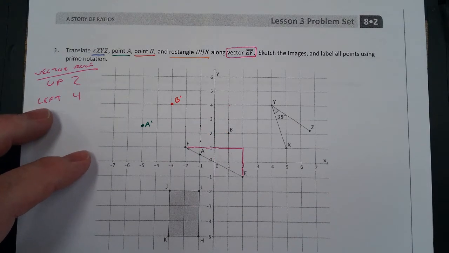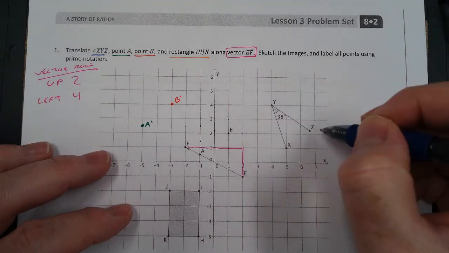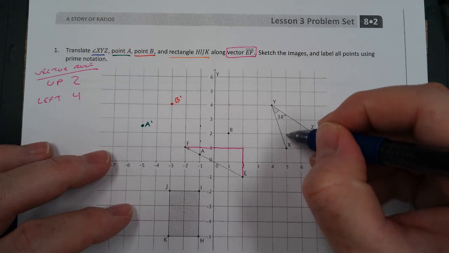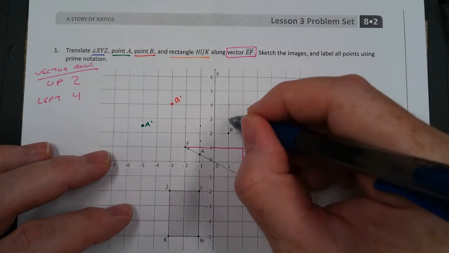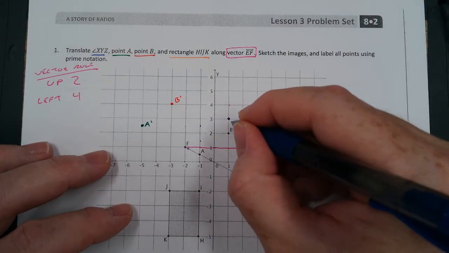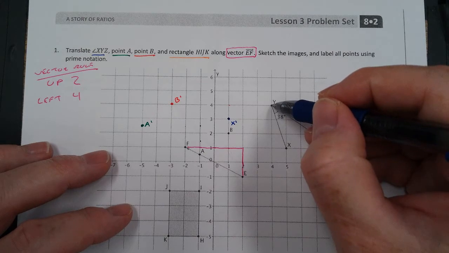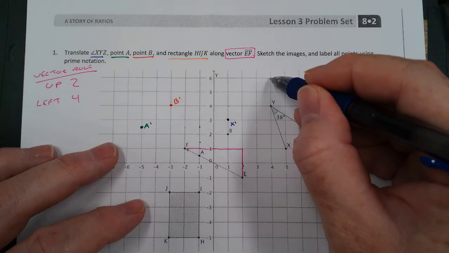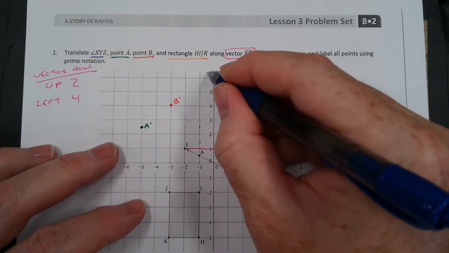Let's do angle XYZ. To do XYZ, I'm going to move X, Y, and Z separately and then connect them later. So X goes up 2, 1, 2, left 4, 1, 2, 3, 4. So this is going to be X prime. Y follows the same rule. Remember, the vector is always the rule. Up 2, 1, 2, left 4, 1, 2, 3, 4. So here is Y prime.